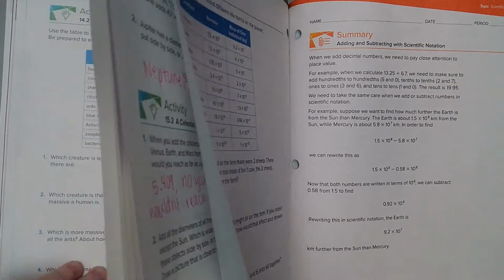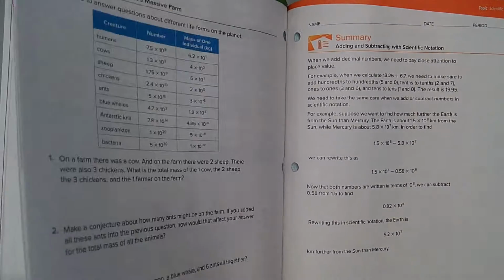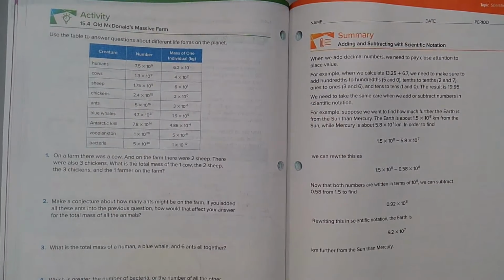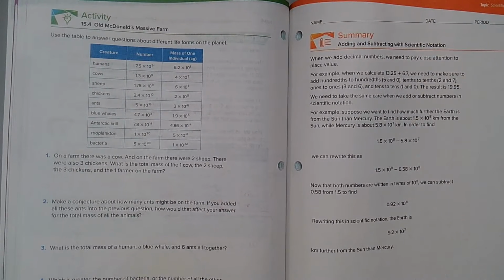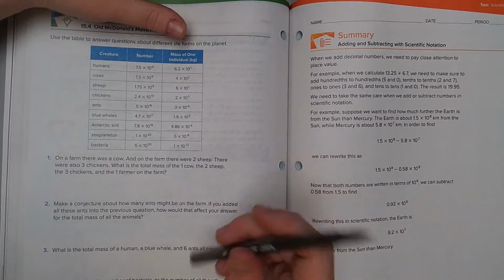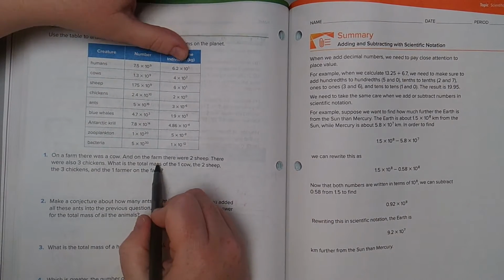Let's check. Sheep, chicken, ants. Oh, they are all the same. So we have dealt with all of them. On the farm, there was a cow. And on the farm, there were 2 sheep. There were also 3 chickens. What is the total mass of a cow, the sheep, and the 3 chickens, and the farmer on the farm? So total means to add. And we want their mass.